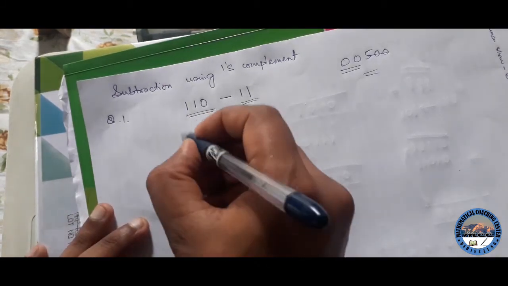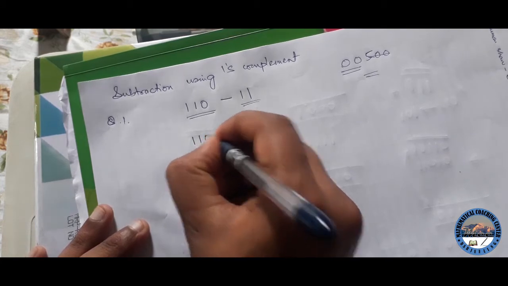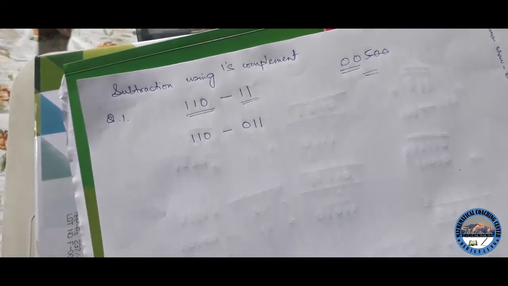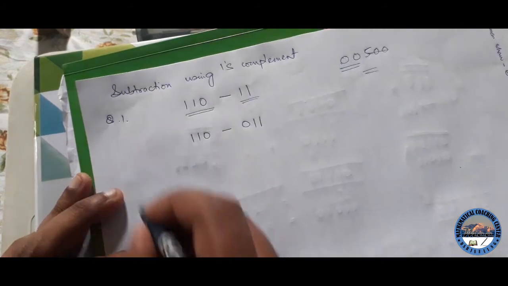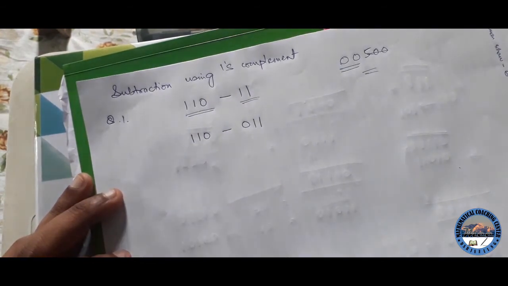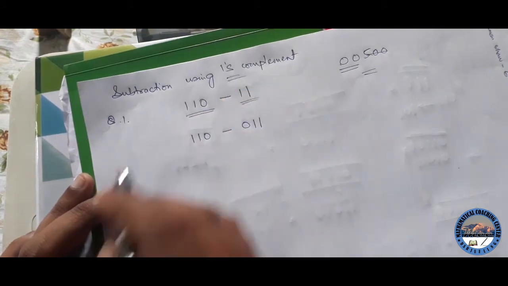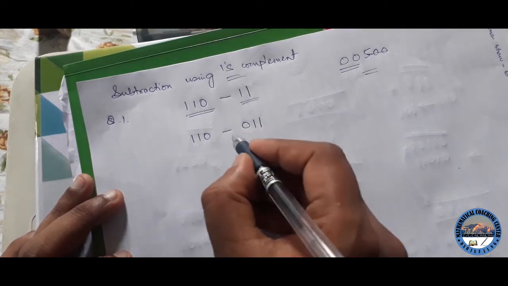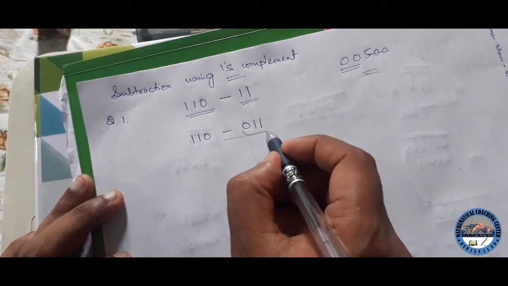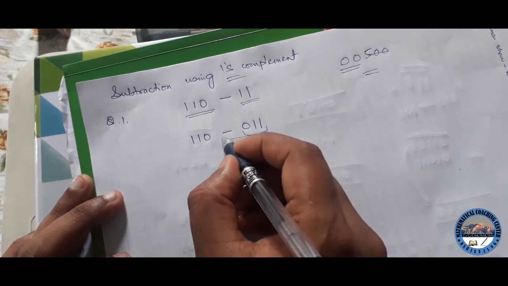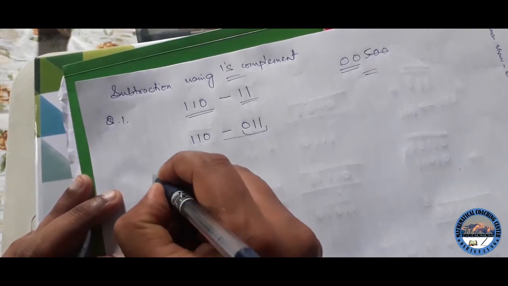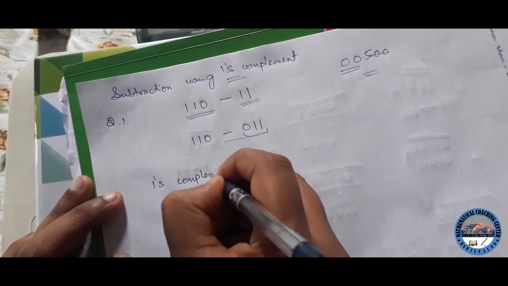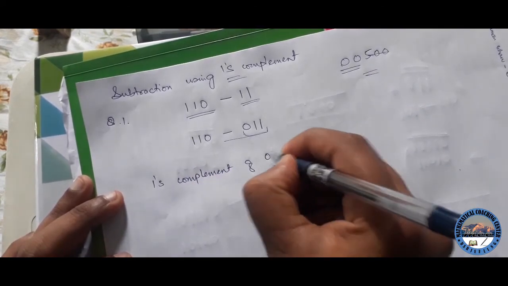Understood? Now, in order to balance the number of bits, we are going to add extra zeros. So after adding the extra zeros, 110 minus, it will become 011. Isn't it? Now, this is the first rule. Now, the second rule says you have to find the 1's complement. So we have to find the 1's complement of the negative number. So after that, this will be defined. After we find the negative of this, we don't have to write minus sign. So let's find the ones complement of the negative number. Negative number is 0, 1, 1.